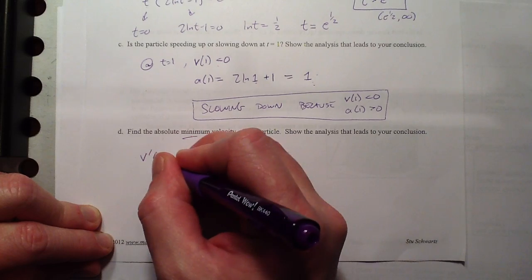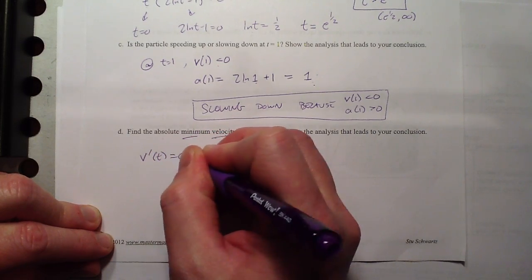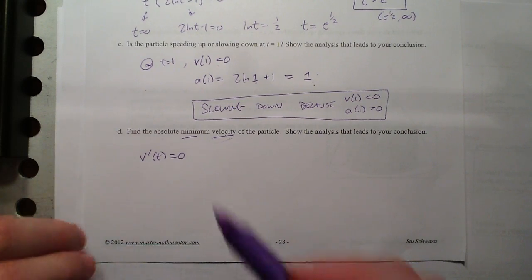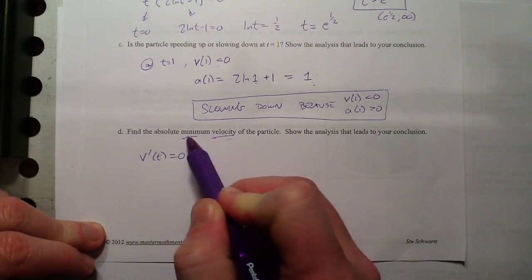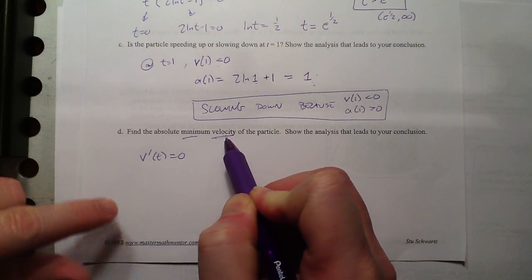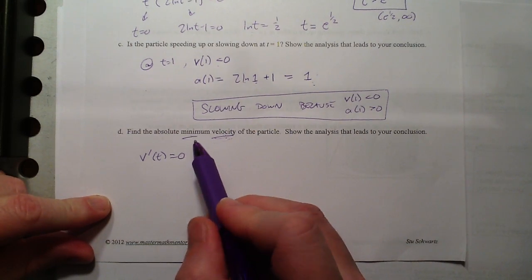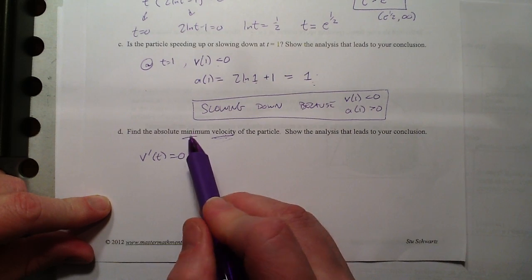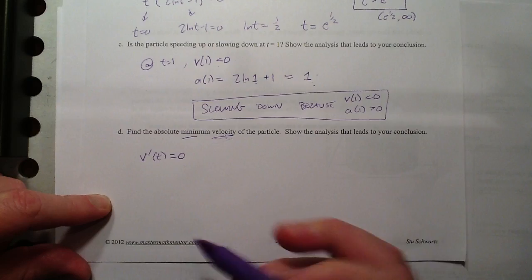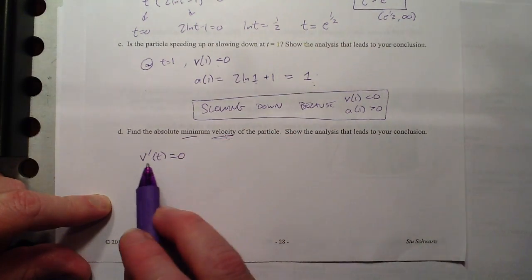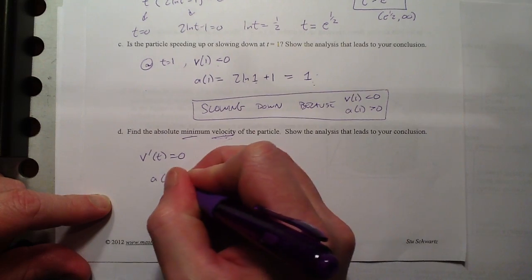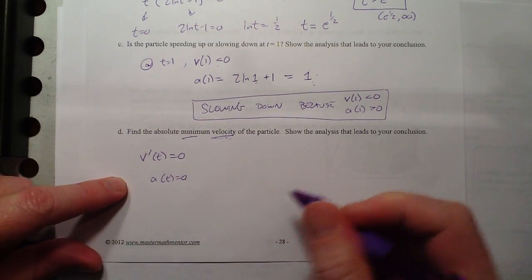Remember in the last round we had a problem where you had to do minimum slope. That meant take the derivative of the slope, which again was a second derivative. So we want to take the derivative of velocity, which is acceleration, and set that equal to 0.